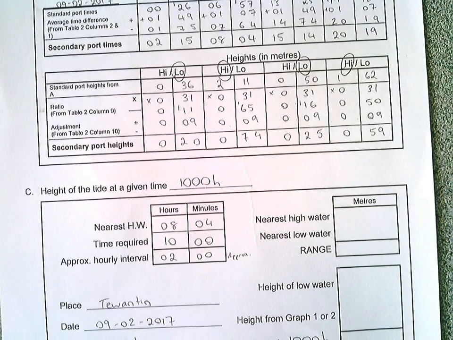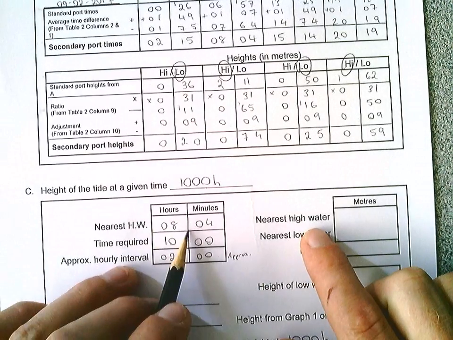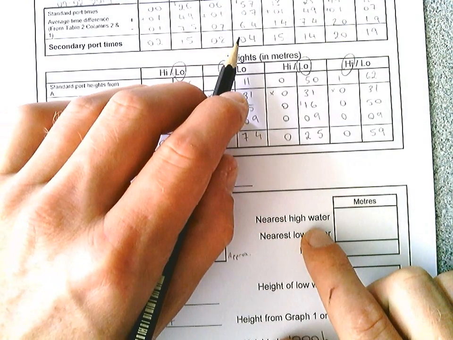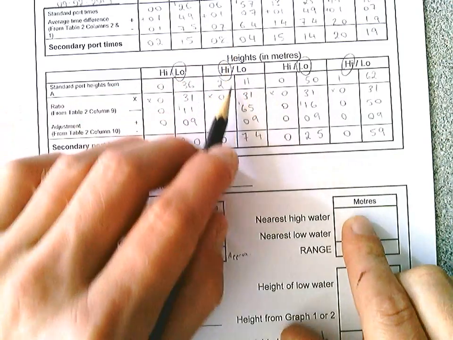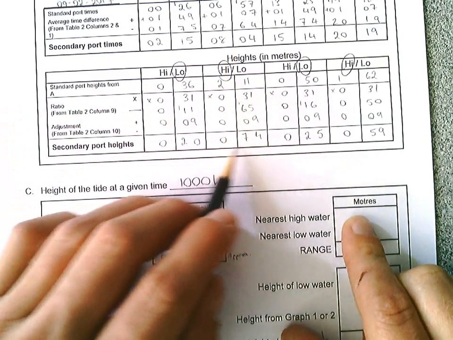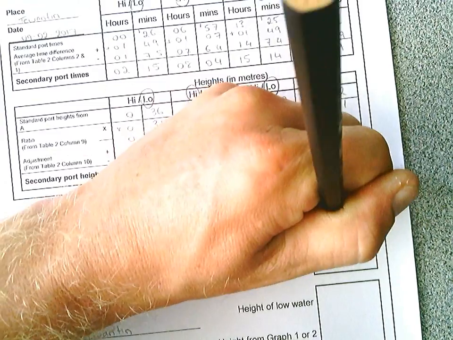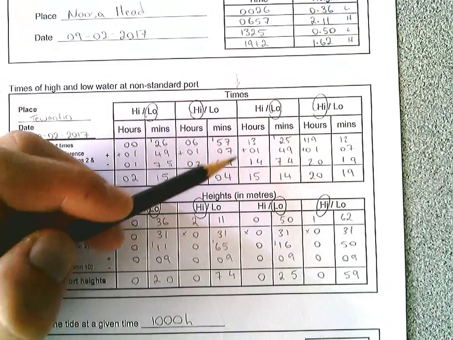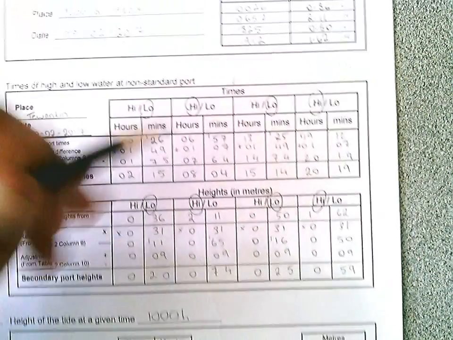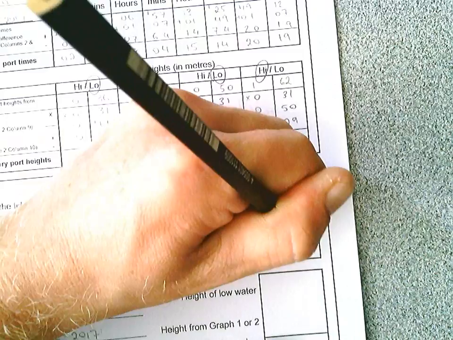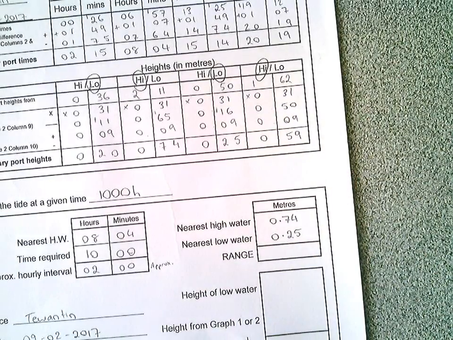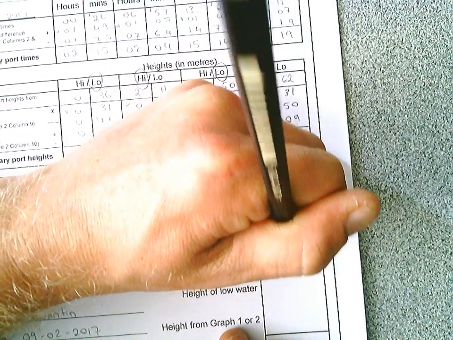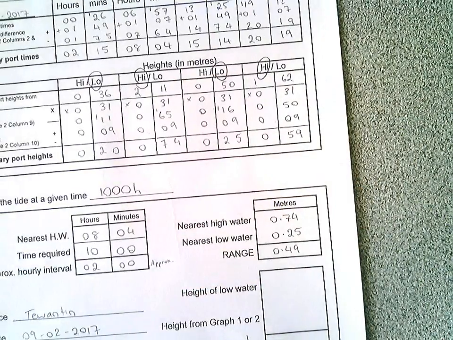Approx. The nearest high water occurred at this time, 804, but the height in metres is represented by the 0.74 in the column below it. So we've got 0.74, and the nearest low water we said occurs over here, which occurred at 3:15 approximately, and it was 0.25 metres. Now the range between those two tides is not very big at all. So what we can simply do is take those two things away from each other to get our range of 0.49, or approximately 0.5.